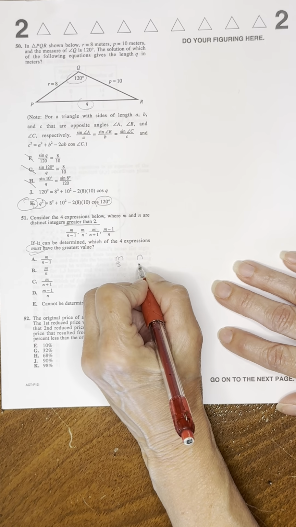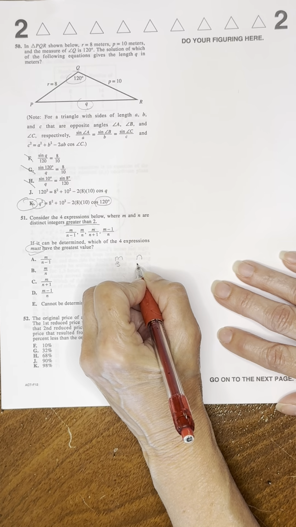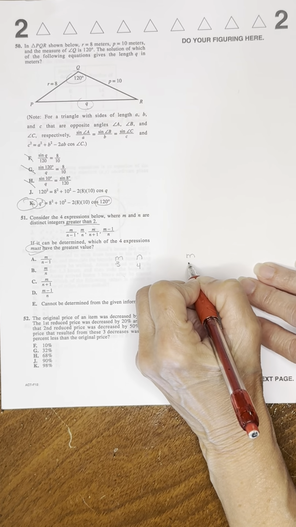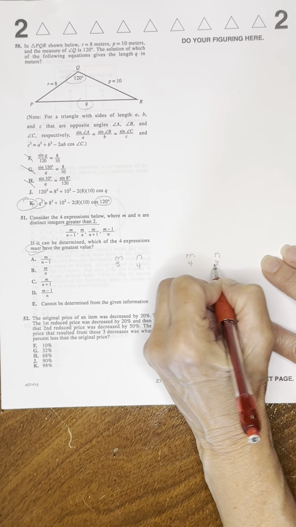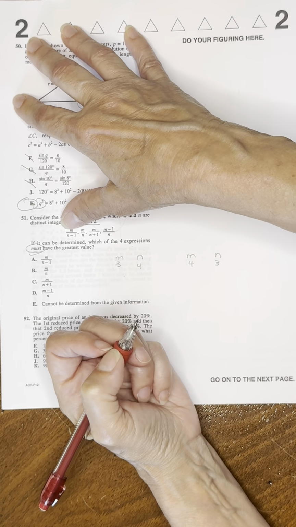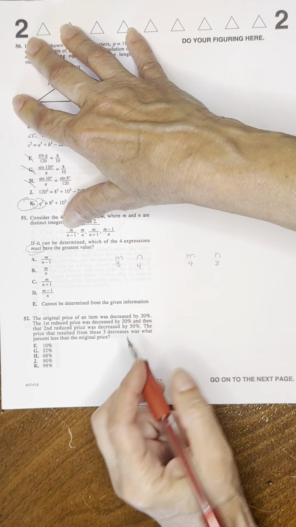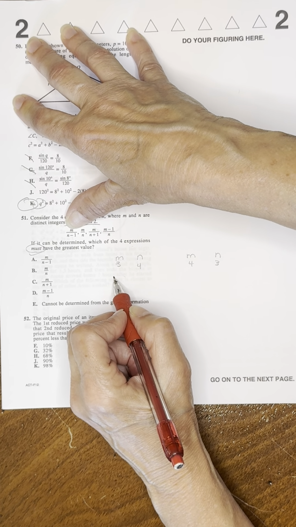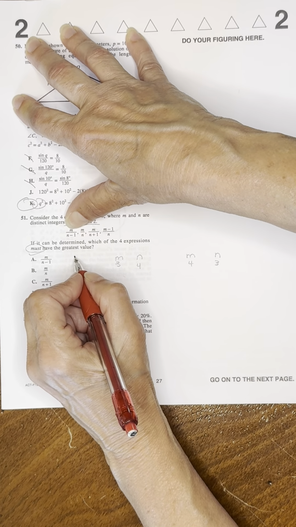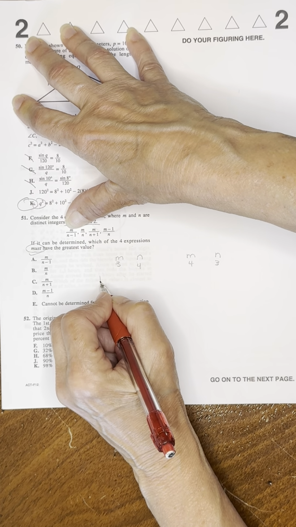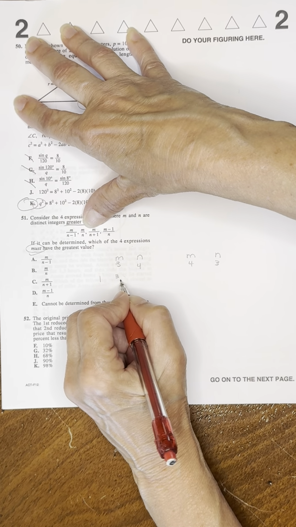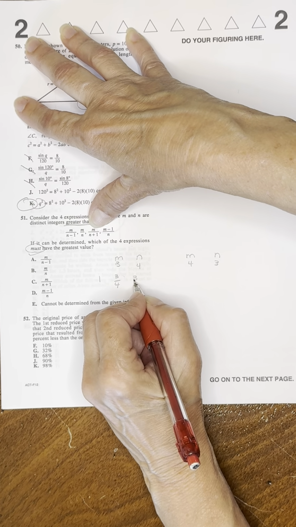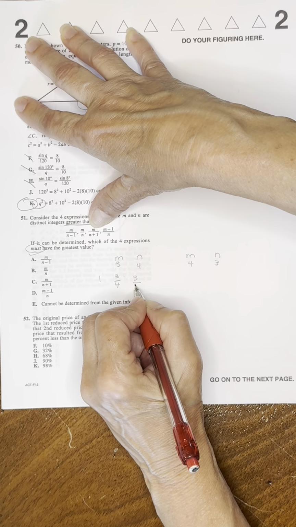Okay, let's make m 3, n 4, and then we'll make m 4. You could really do this at the very end, right? So that's 3 over 3, so I'm going to write 1. That's 3/4. That's gone smaller. 3/5ths.